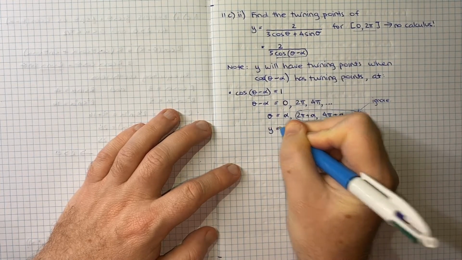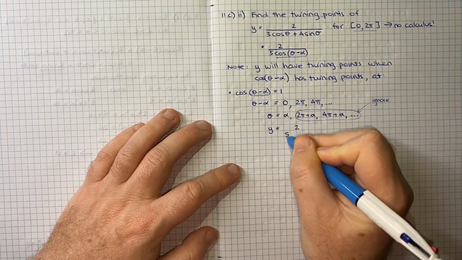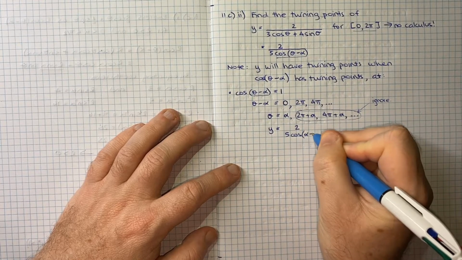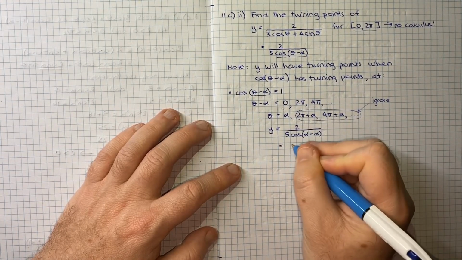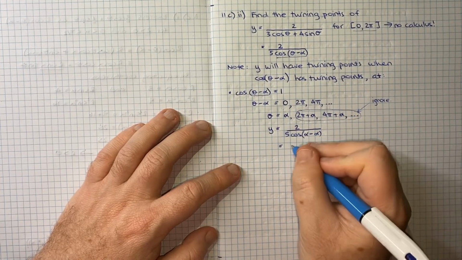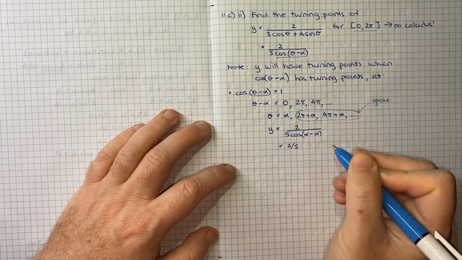Y will be equal, when we put theta is alpha, we get 2/5 cos, well, theta being alpha would be alpha minus alpha. So that would be, well, we know cos of 0 is 1, so it'll just be 2/5 times 1, or just 2/5.